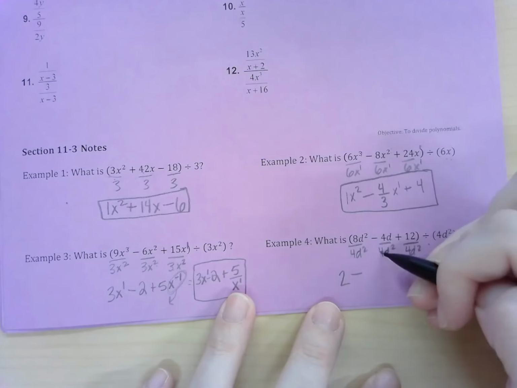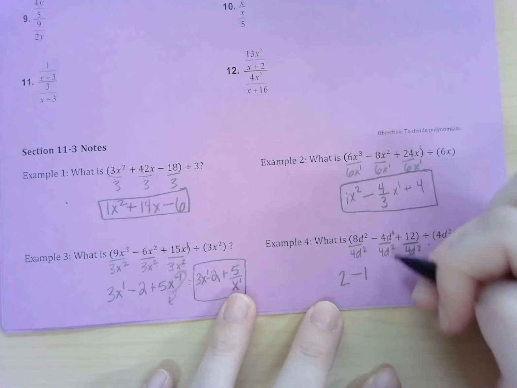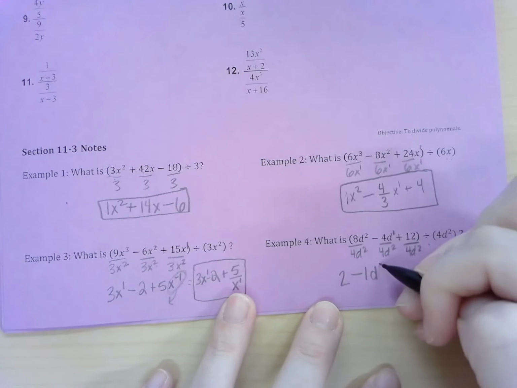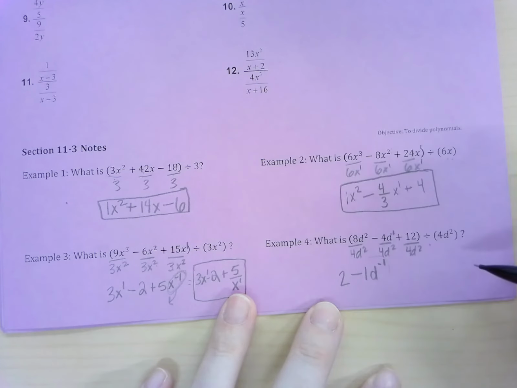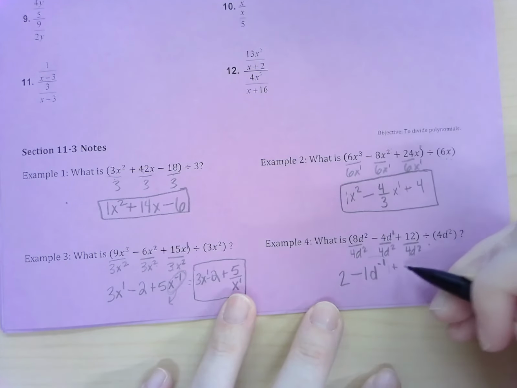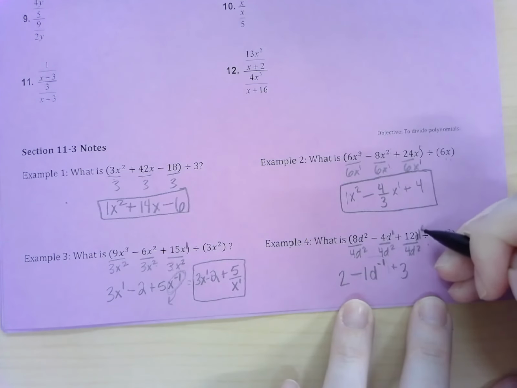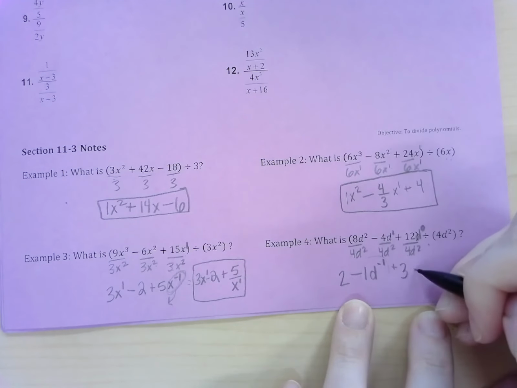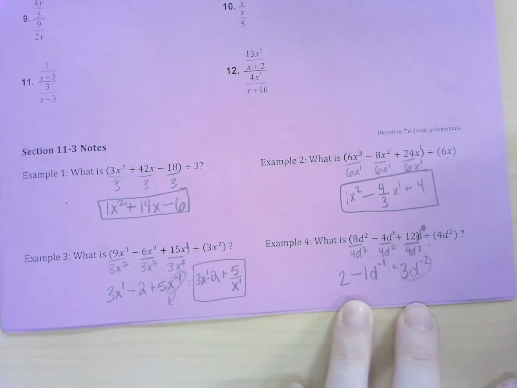Minus 4 divided by 4 is 1. D to the first minus 2 gives me d to the negative first. I'm going to have to then write this one as a fraction. Plus 12 divided by 4 is 3. There is no d's here, so that's like d to the 0 power. So I'll have 0 minus 2, which will give me d to the negative second. Again, I have a negative 2, so I'll have to write this guy as a fraction as well.